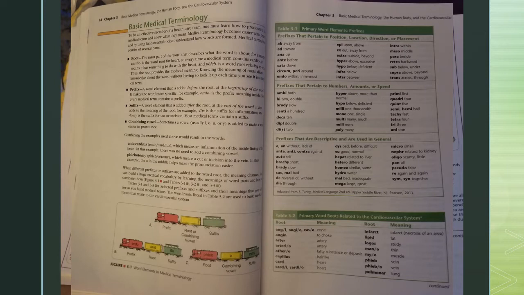Combining the examples used above would result in the words endocarditis, which means the inflammation of the inside lining of the heart. In this example, there was no need to add a combining vowel. Phlebotomy, which means a cut or incision into the vein. In this example, the O in the middle helps make the pronunciation easier. When different prefixes or suffixes are added to the word root, the meaning changes. You can build a huge medical vocabulary by learning the meaning of word parts and how to combine them.